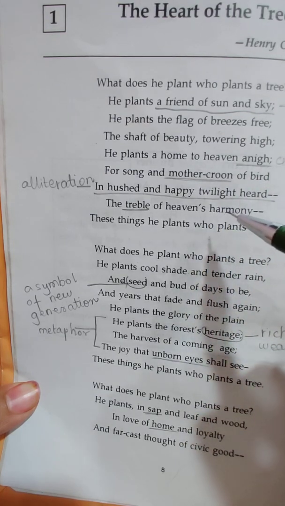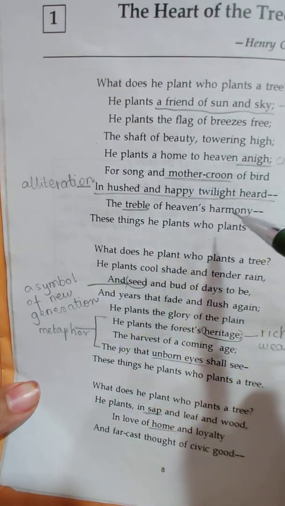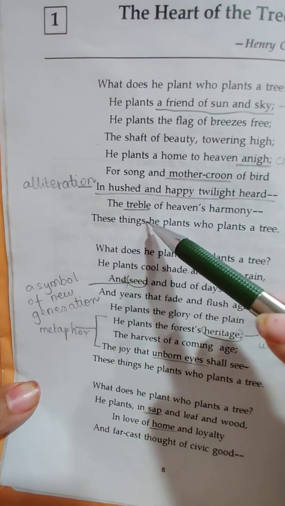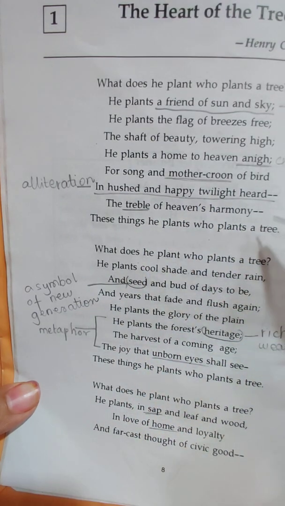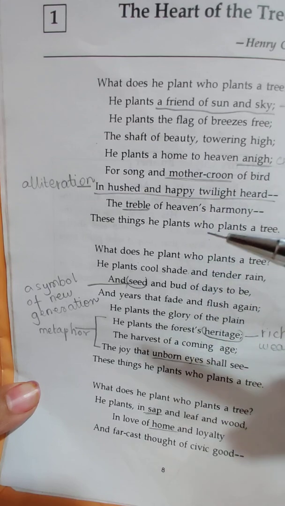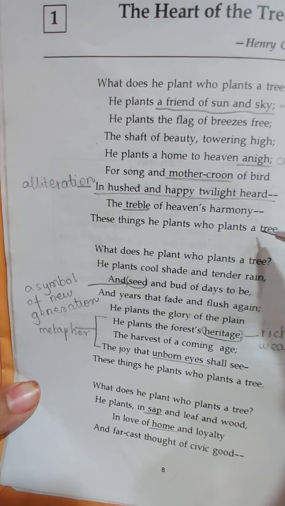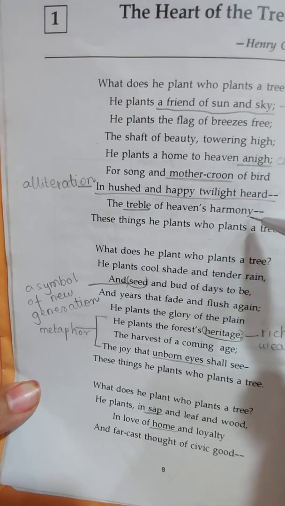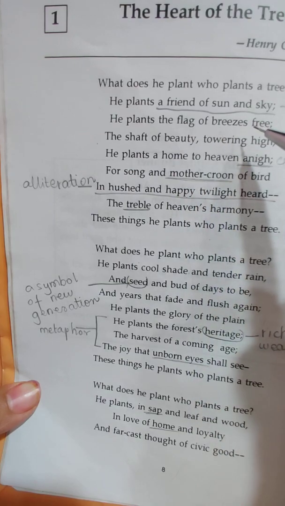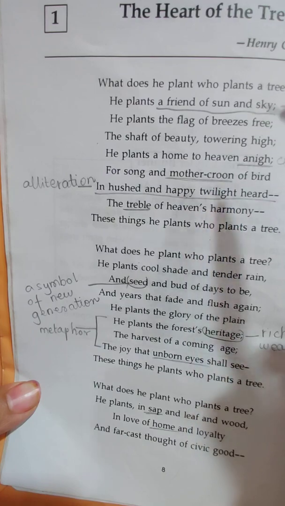And what are its consequences? It treble, the treble of heaven's harmony. Treble means three times. If we plant trees, the harmony of heaven increases three times. These things he plants who plants a tree. Now this is the answer. If you plant a tree, you plant all these things. You plant a friend for sun and sky. You plant the home for the birds, that is close to heaven.